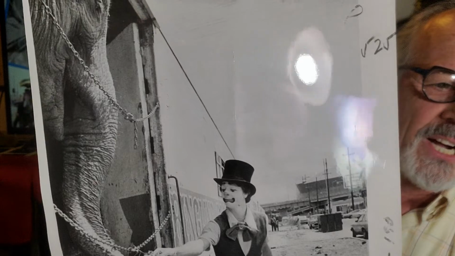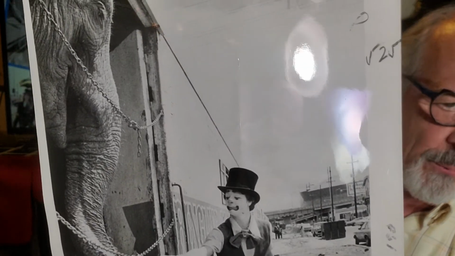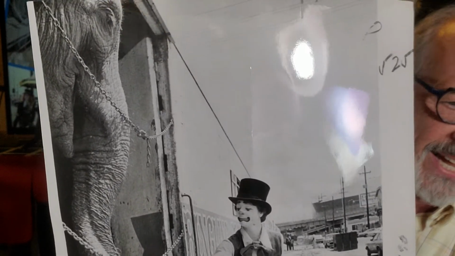So here's me on a unicycle feeding an elephant. We're probably just getting ready for the animal walk. We would walk the animals to the circus, and that was a big PR thing. So there's that. Down in the corner is a bunch of us in face.